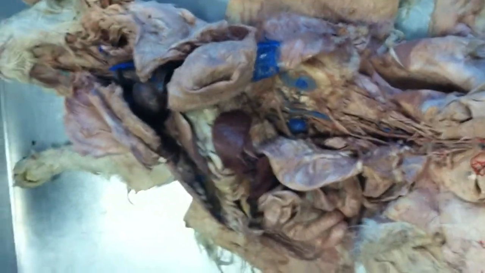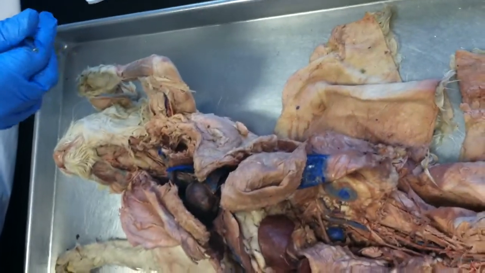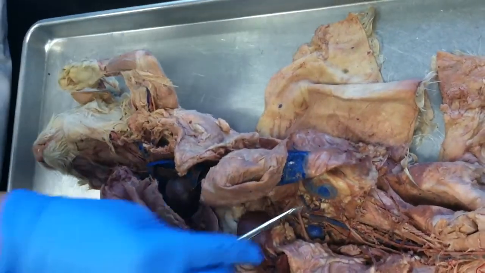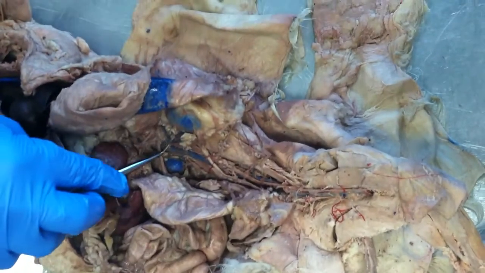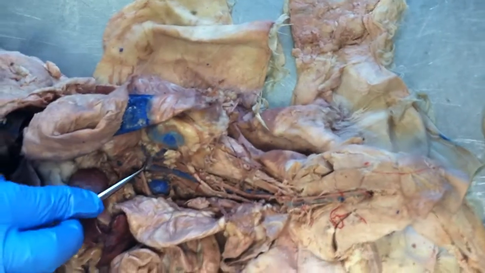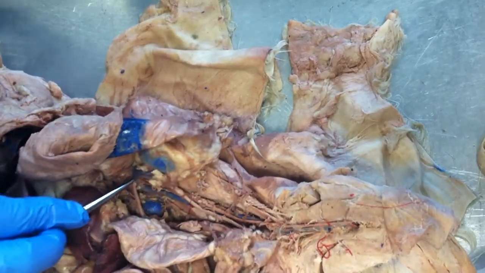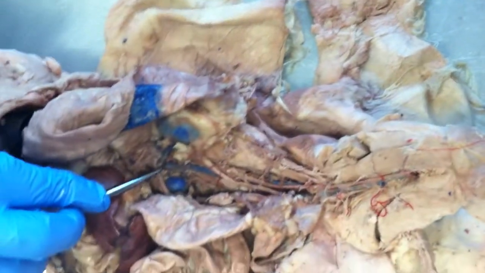So for arteries, renal arteries, testicular artery, or your gonadal arteries, that stuff, just follow your veins. So if you can see under here, there's kind of this pink right here. I don't know if you kind of see that pink. Yeah. That's artery. That's going to go to renal.